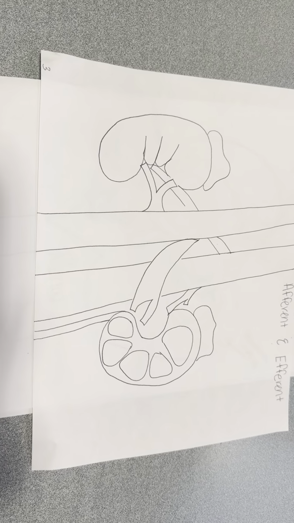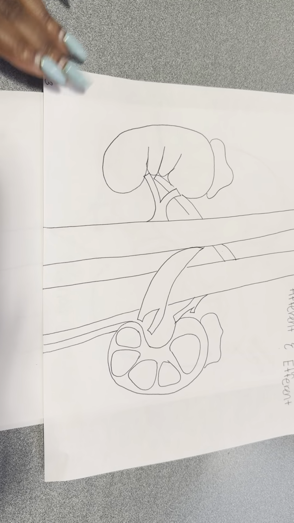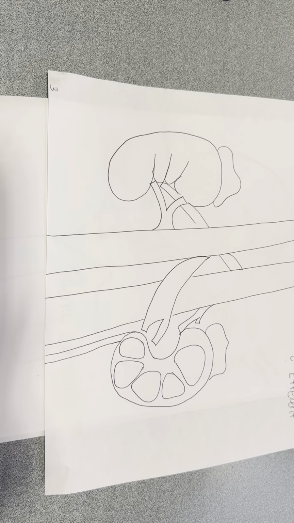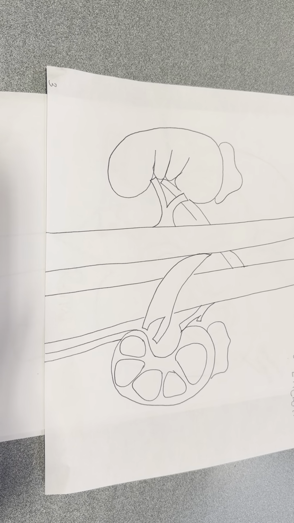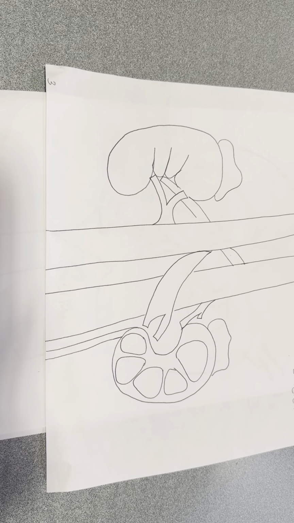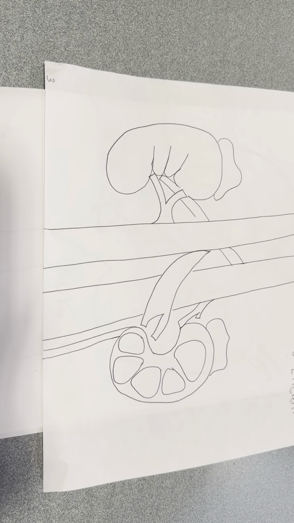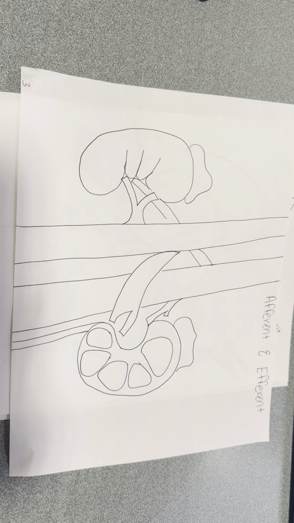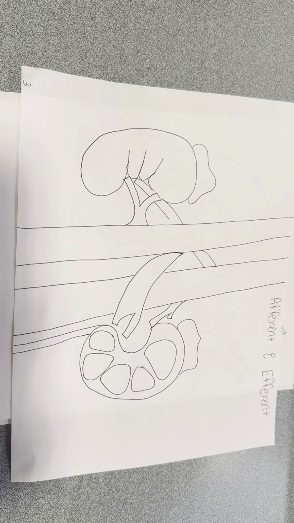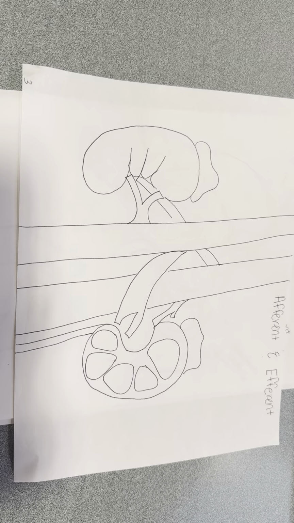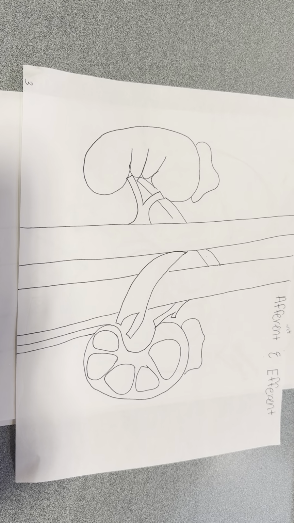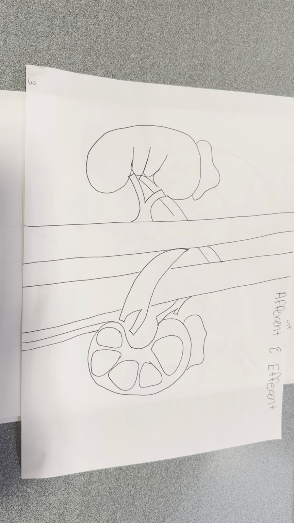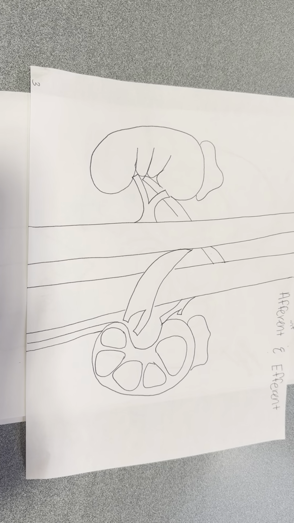So the third is blood flow, which means afferent and efferent. Blood enters the nephron through the afferent arteriole, which is wider, and that helps increase pressure. Then it flows into the glomerulus, a tuft of fenestrated capillaries, and leaves through the efferent arteriole, which is narrower. That pressure difference is what drives filtration.